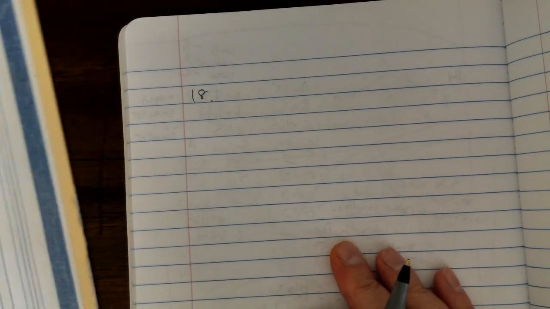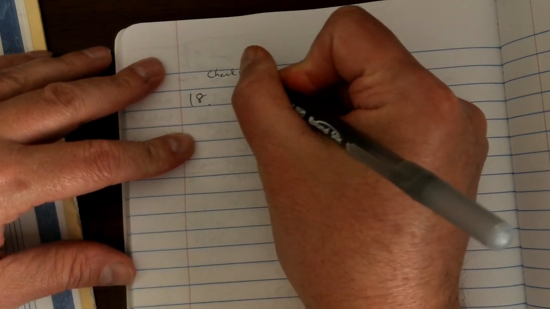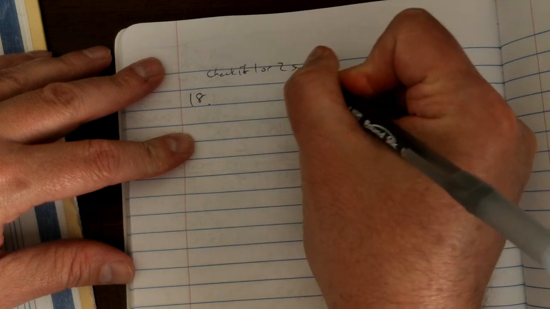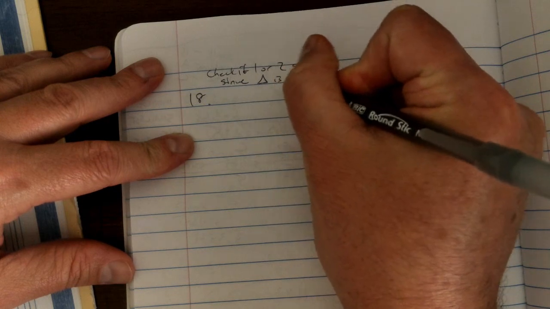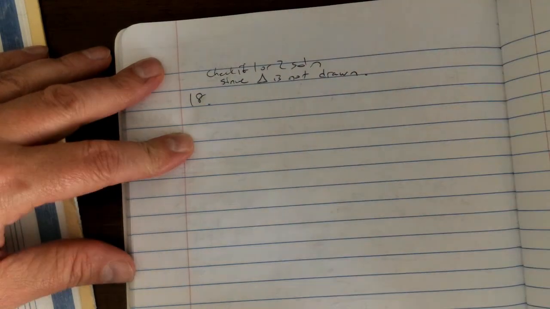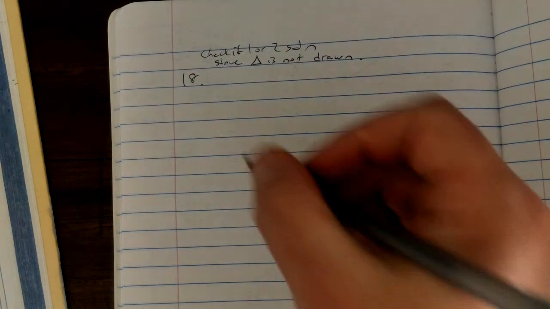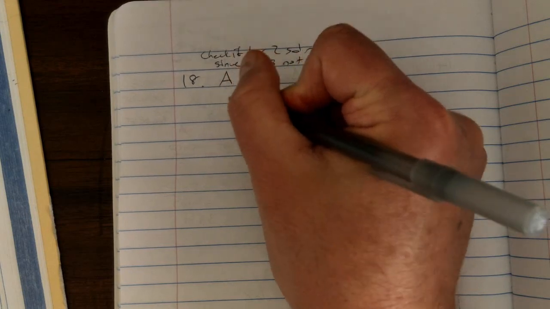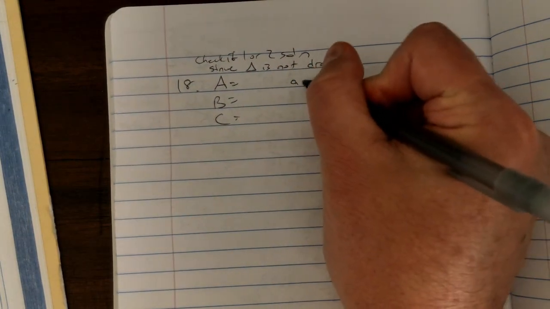And on number 18, this is the first one where they didn't draw the triangle for you. So here we need to check if it's one or two solutions, since the triangle is not drawn. Okay, so for number 18, we still should do our template.